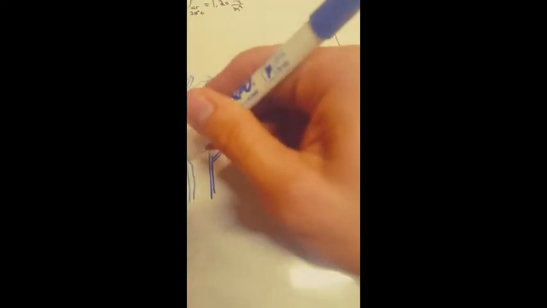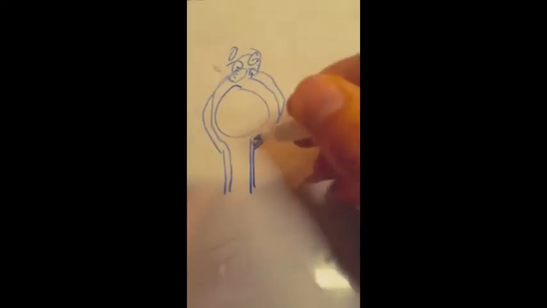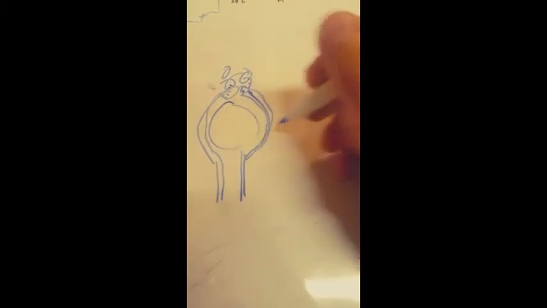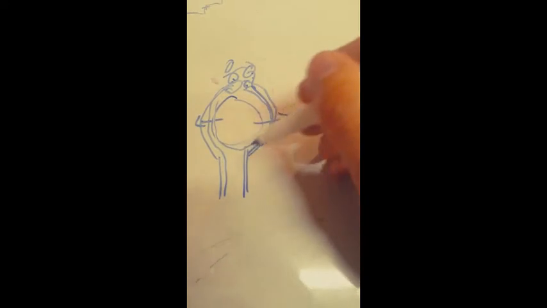Of course, the high velocity air that flows around the ball contributes to the low pressure zone that keeps the ball from coming outwards away from this center, this zone here.